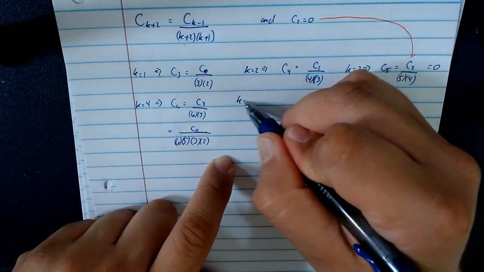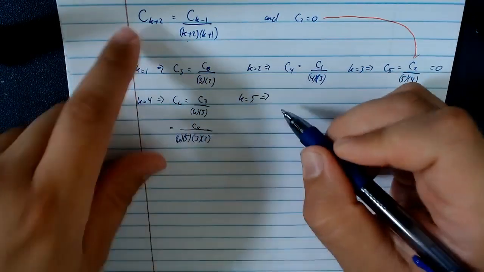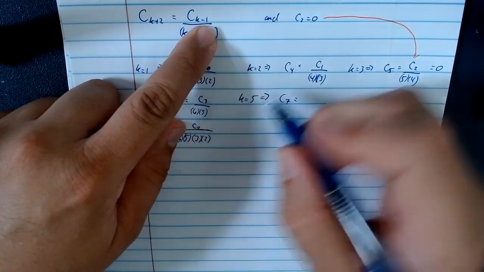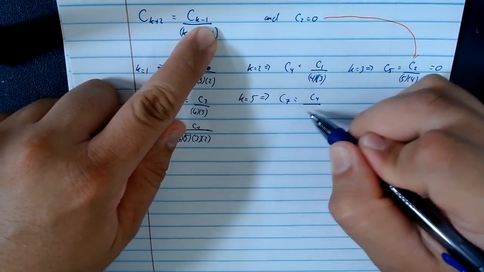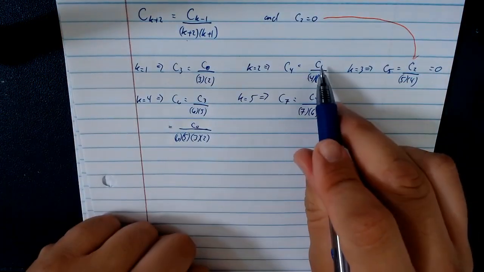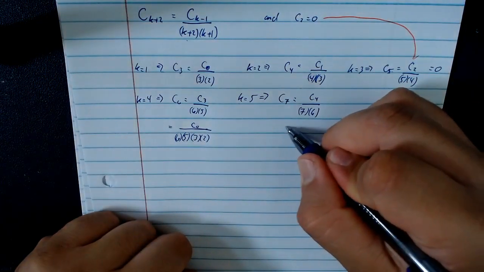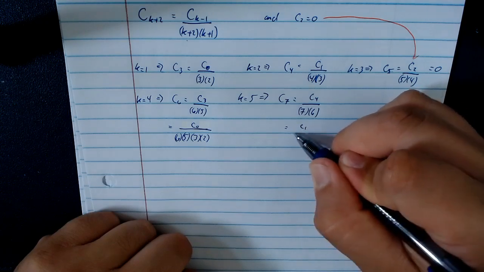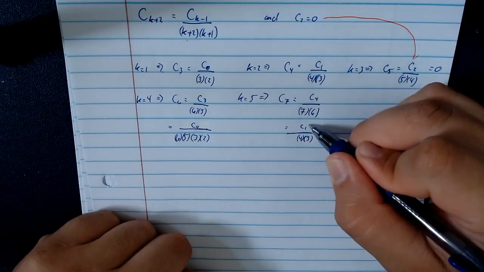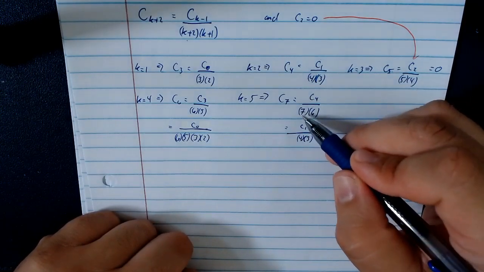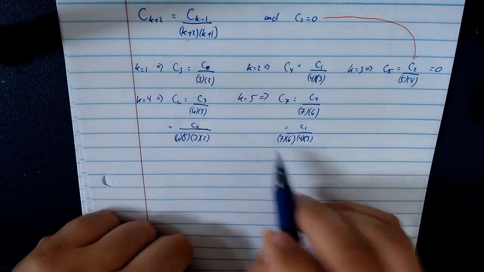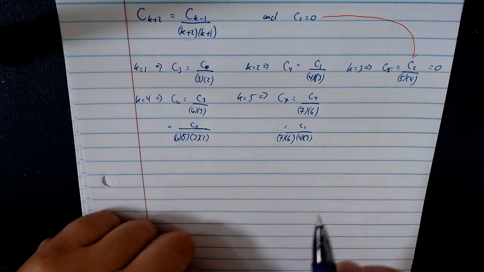What if I plug in k is equal to 5? Well, 5 plus 2 is 7, so I'll have C7 equals 5 minus 1, that's going to give me C4 over 7 times 6. Oh, but C4 itself was defined earlier. C4 is C1 over 4 times 3. That's your C4. But now that C4 is being further divided by 7 and 6. Okay, so 7 and 6. 7, 6, skip your 5, 4, and 3.